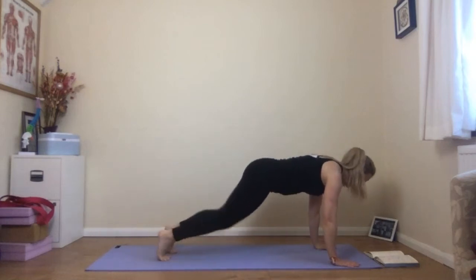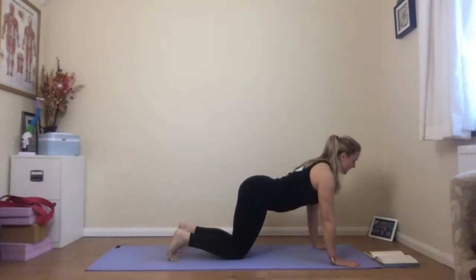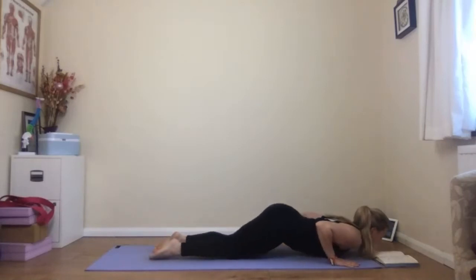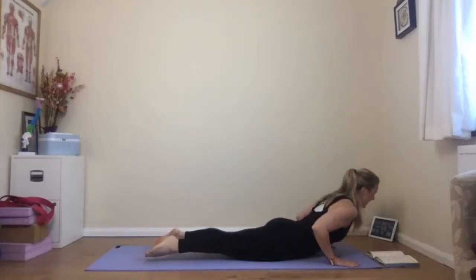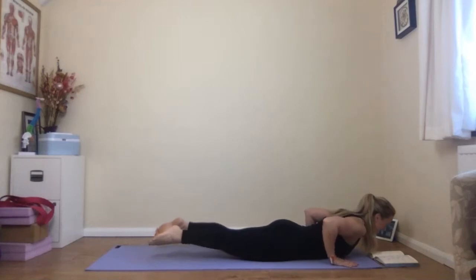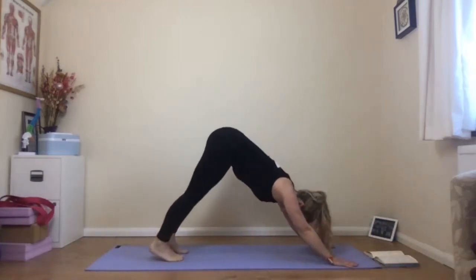Good. Knees down. This time, leave your bottom in the air, toes tucked under. Bring your chin and your chest to the ground. Slide your feet forward. Lift up into cobra. Good. Breathe out, gently come down. Breathe into hands and knees. Tuck your toes under. Downward dog.